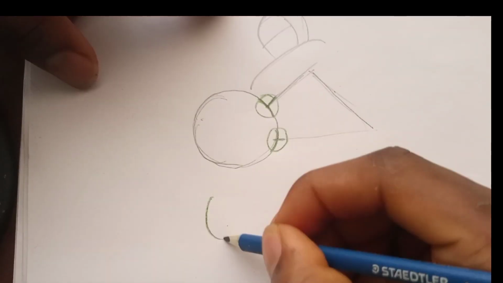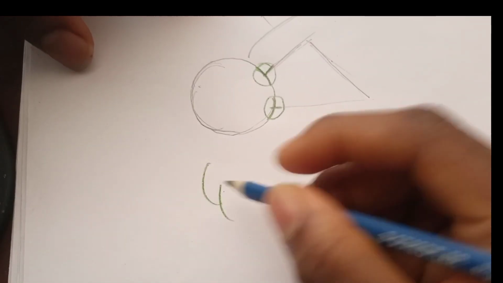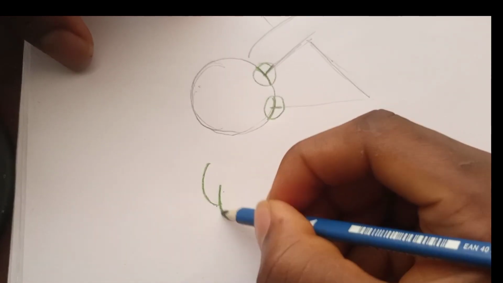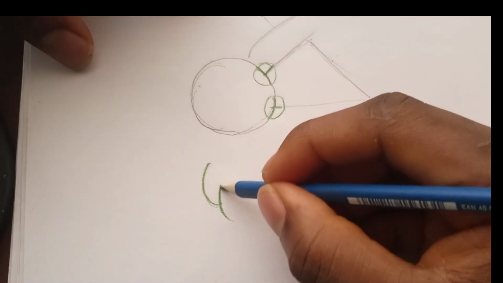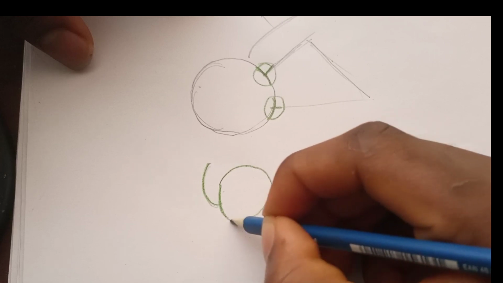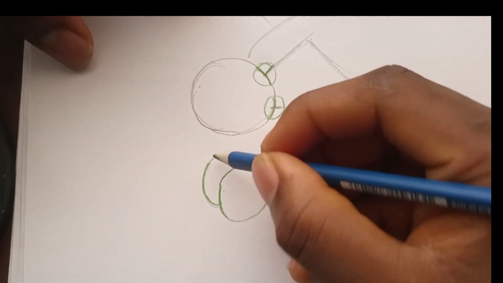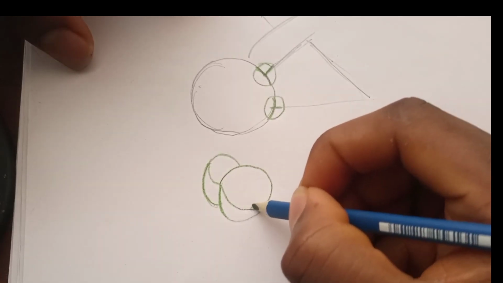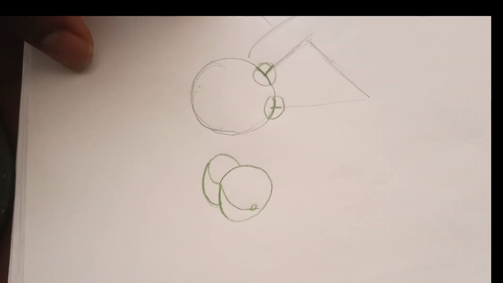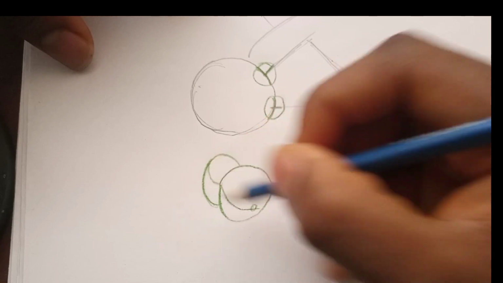The T overlap shape can vary. It can appear like this, but as long as it forms some variation of a T shape, you can call it T overlap. It is a way we show depth in a drawing to make it look like an object is behind another object.